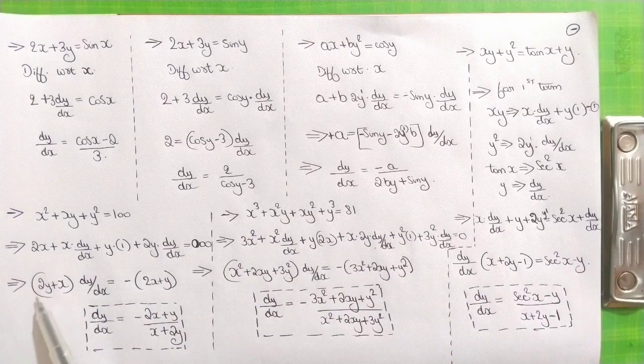Now combining the like terms, nothing much. (2y plus x) into dy by dx is equal to minus of (2x plus y). That's it. Now dy by dx, retaining on the LHS, will give you minus of this term divided by this term.